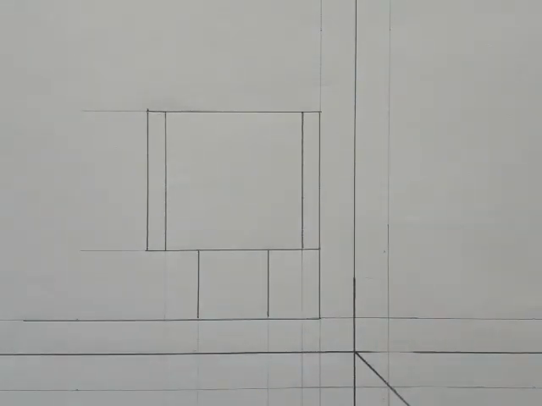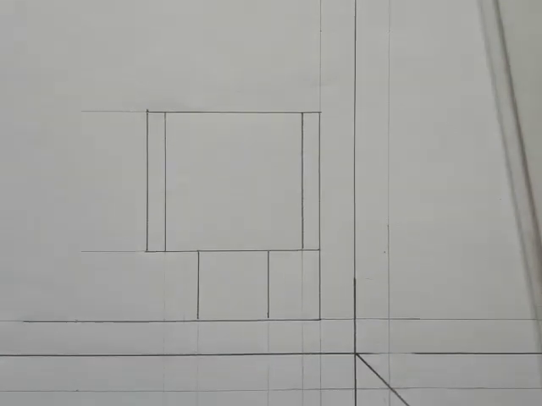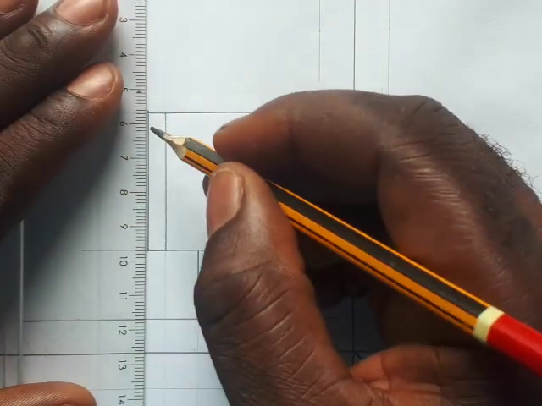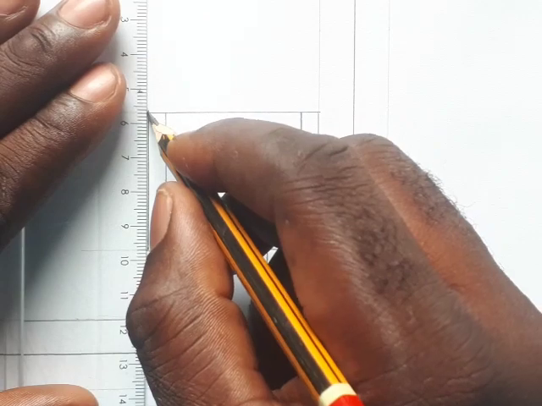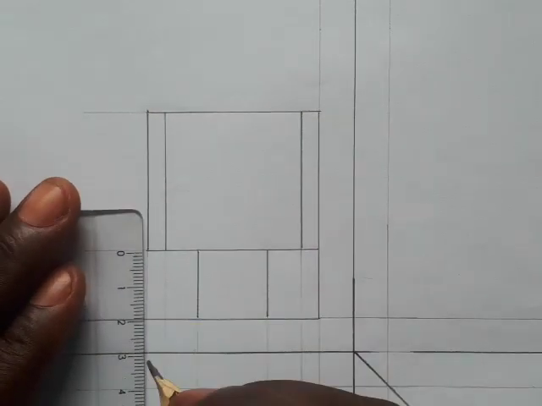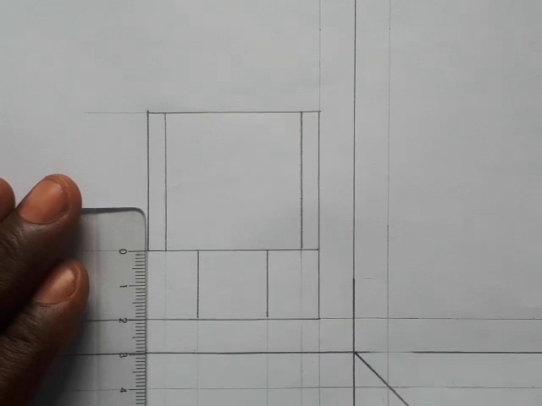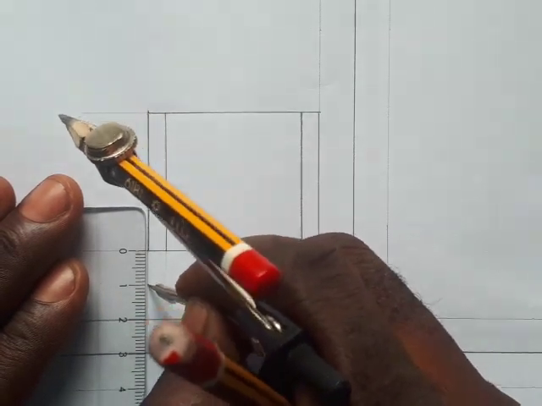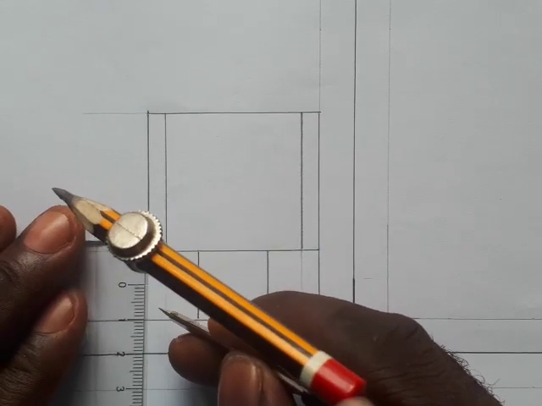So I'm going to have to transfer or extend this vertical line down with a thin line, and I'll measure 10 up. So this is 10. From this point to this point is 10, as you can see.